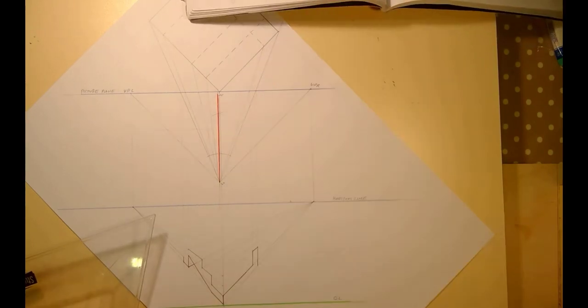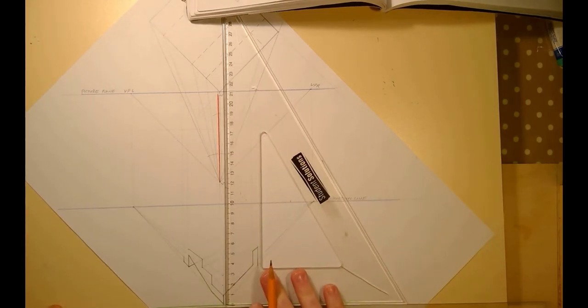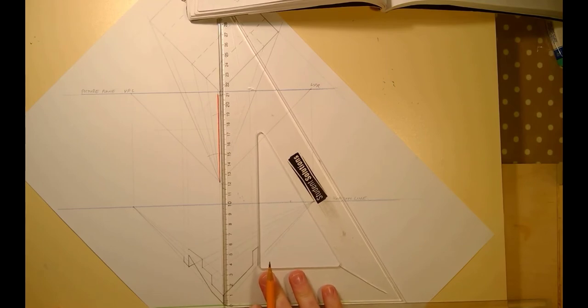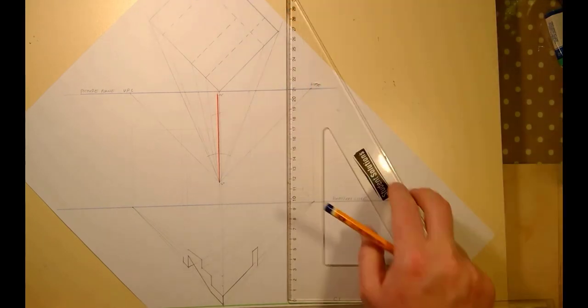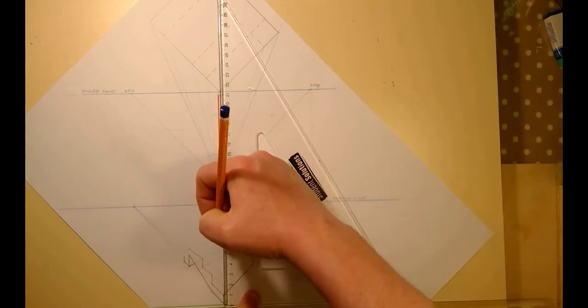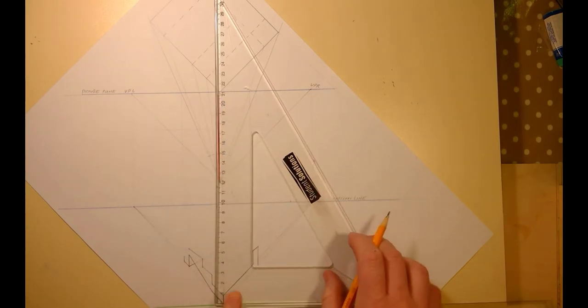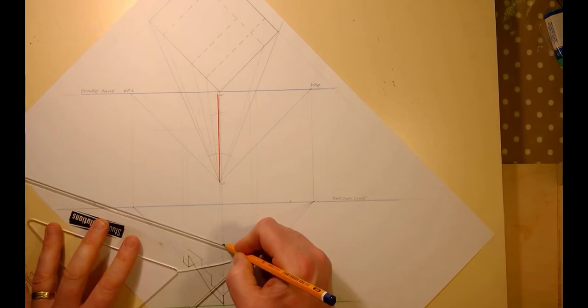So I know 1200, divided by 27, it's going to become 60. So we can measure up our 60 on our true length line, and we can vanish it back along. That's my 60 there on my true length line, and we're vanishing back along here.